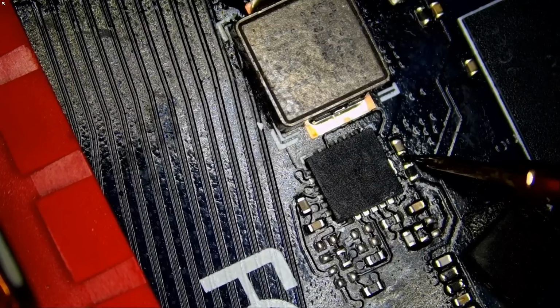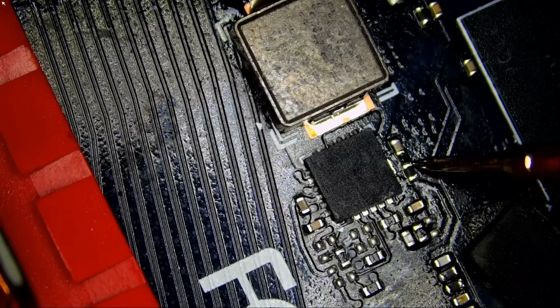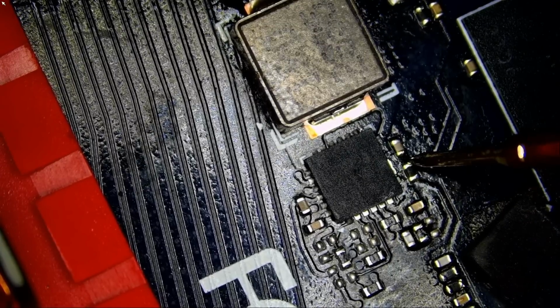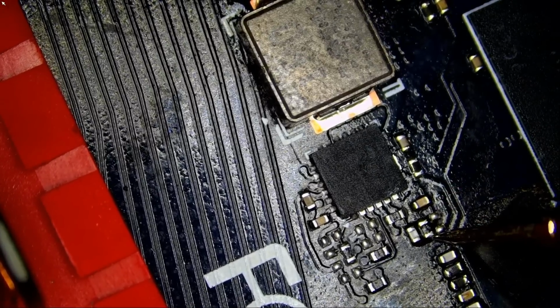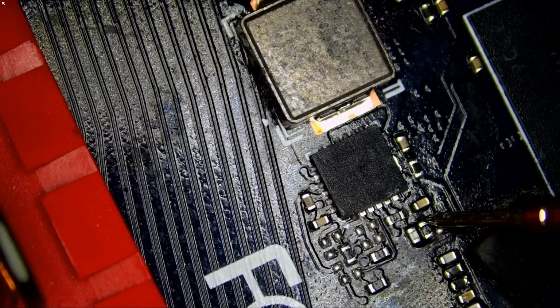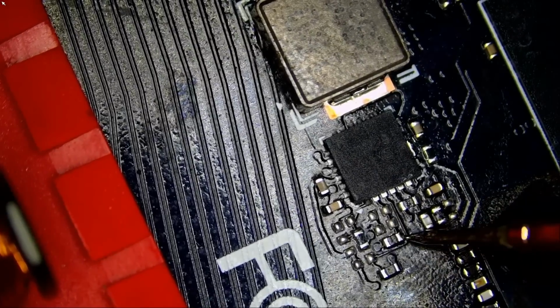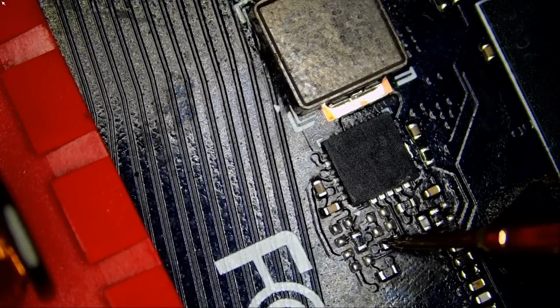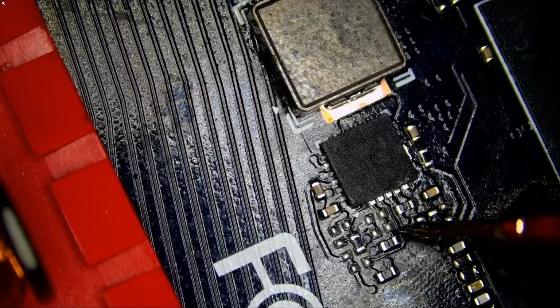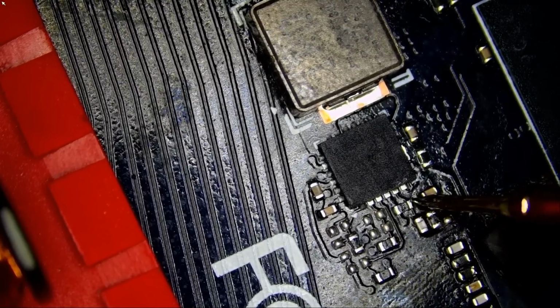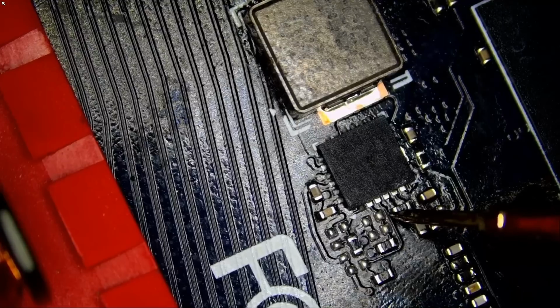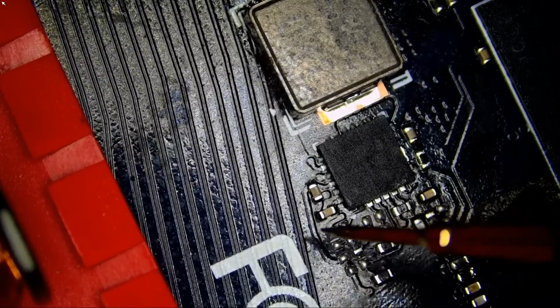We have 12 volts here. 12. 1.2. 0.6. 3.2. 3.2. 0.6, and we have nothing here.